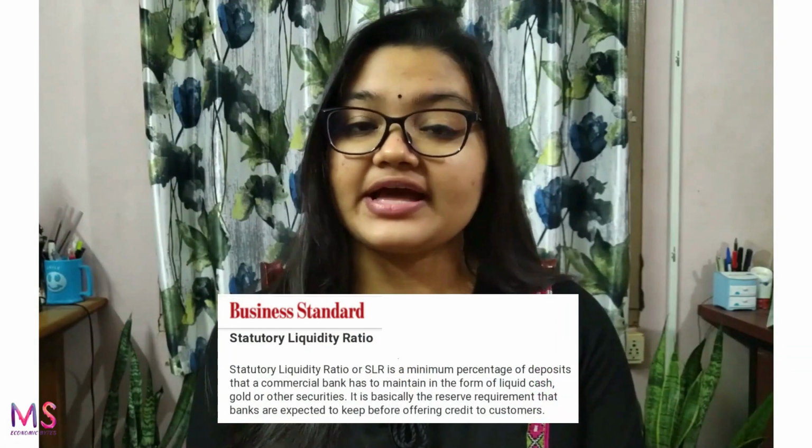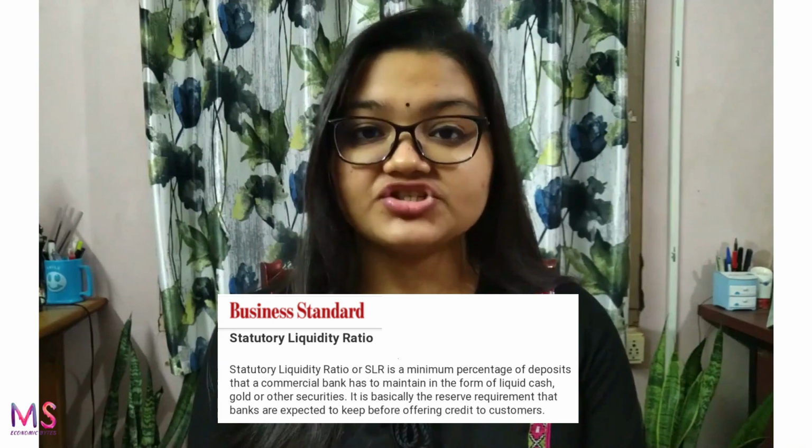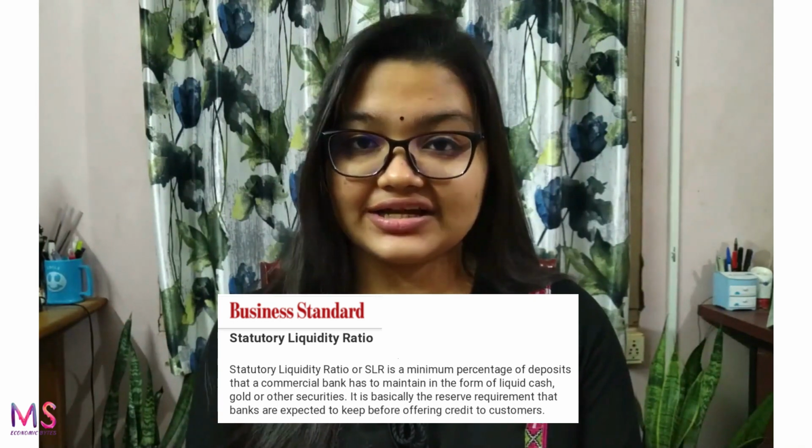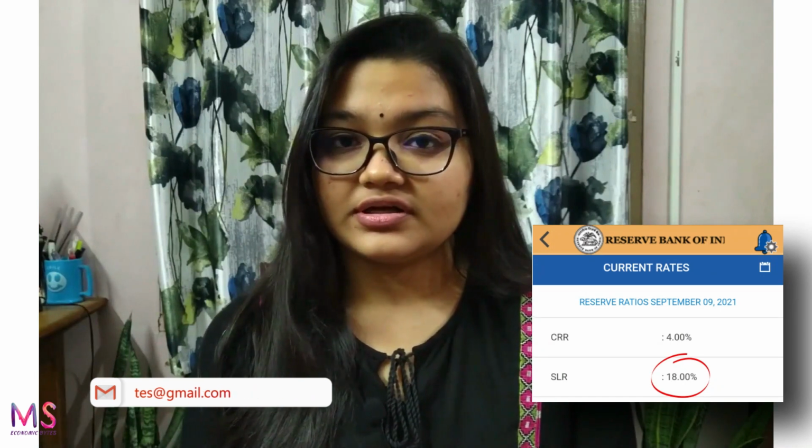The Statutory Liquidity Ratio or SLR is the minimum percentage of NDTL that the bank has to maintain in form of liquid cash, gold or any other form of securities. Unlike CRR, the SLR is maintained by the bank themselves and is not deposited with the RBI. The SLR is mandated by the RBI and currently it stands at 18%. The RBI has the authority to raise this ratio up to 40%.